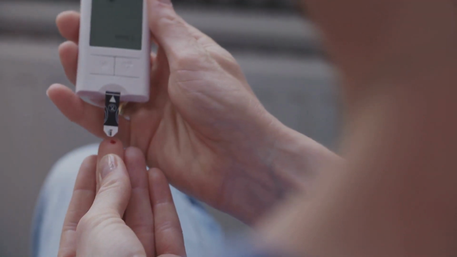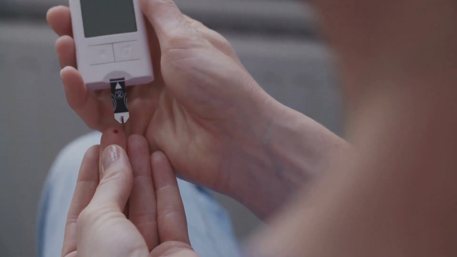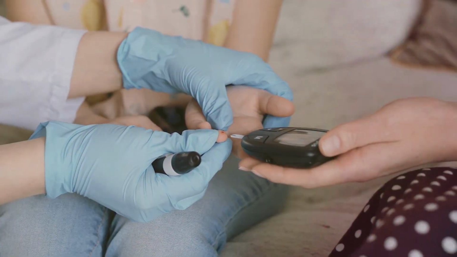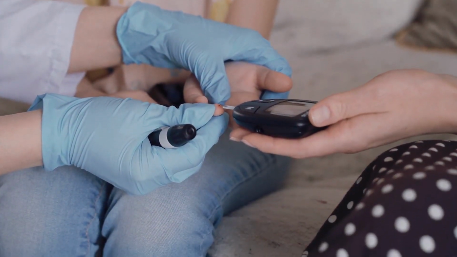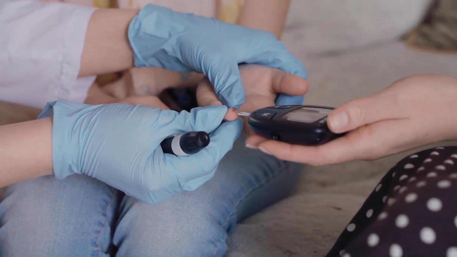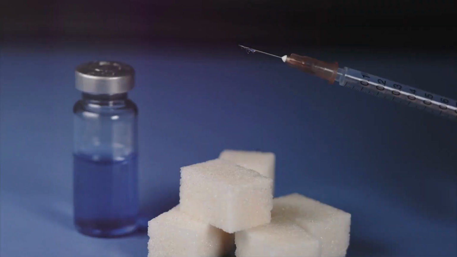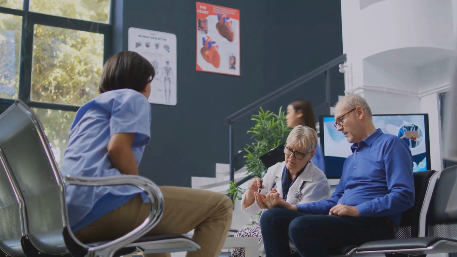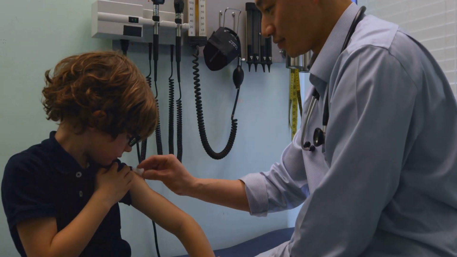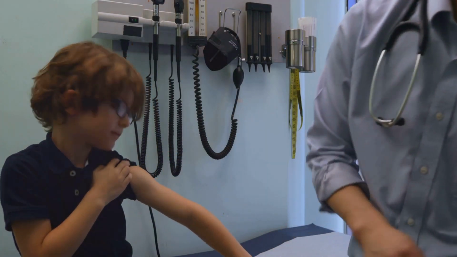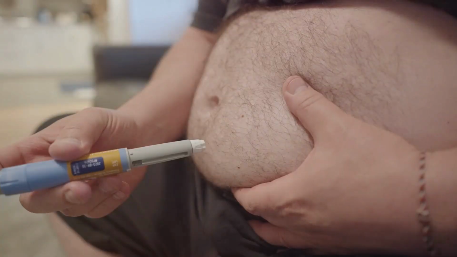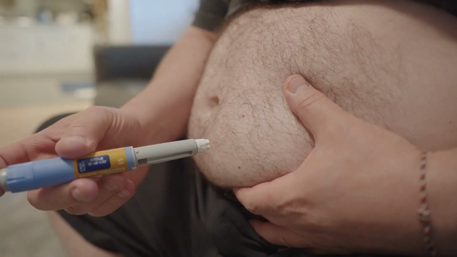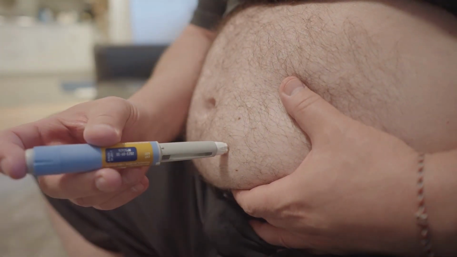Diabetes is a chronic disease that affects how your body uses sugar. Glucose is the main source of energy for our bodies, but in diabetes, the body either doesn't make enough insulin or can't use it effectively. Insulin is a hormone that regulates blood sugar levels. There are two main types of diabetes, type 1 and type 2. Type 1 diabetes is an autoimmune disease where the body doesn't produce insulin. It usually develops in childhood or adolescence and requires lifelong insulin therapy.